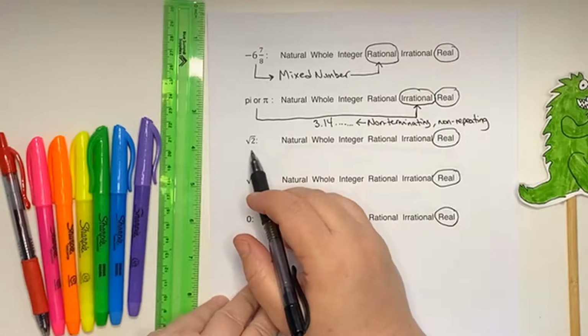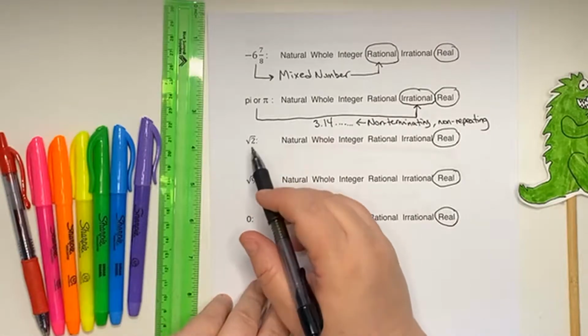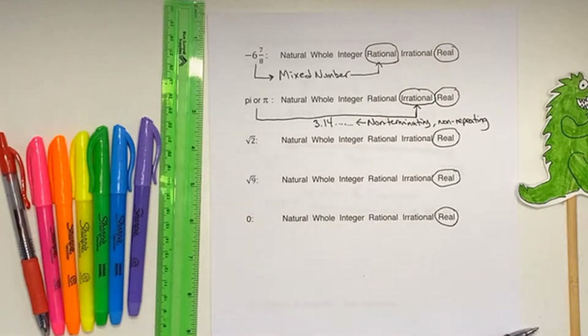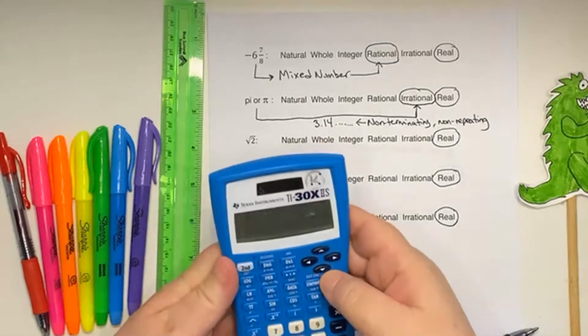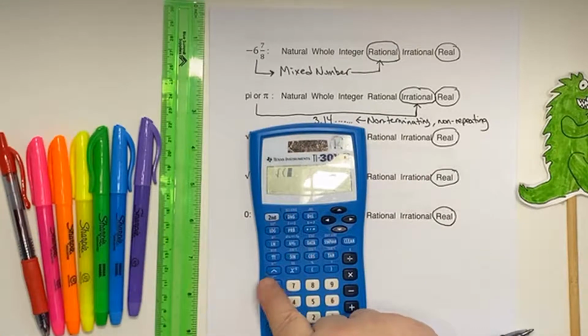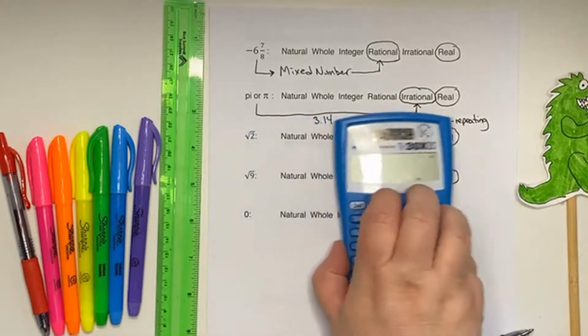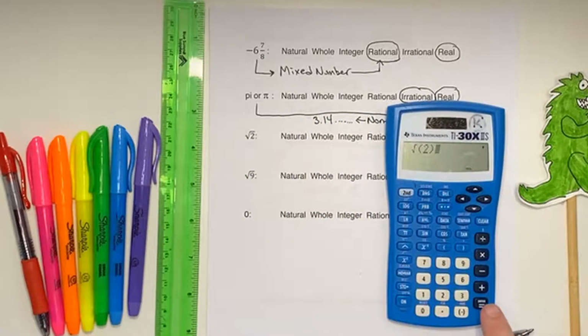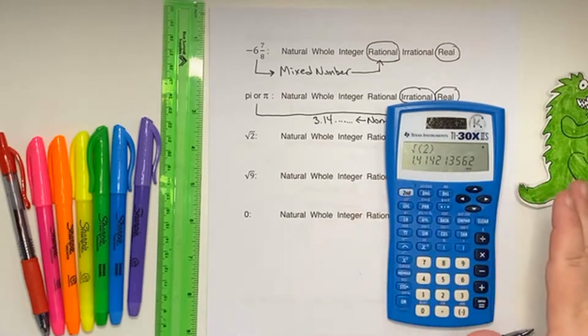Okay, radical 2, or square root of 2. Now for this one, it may be helpful to pull out a calculator and just take a look at what's going on. So let's see, where's my square root? Square root of 2. Close my parenthesis. Oh, sorry. Get out of the light, Carol Ann. There we go. And you see, it says 1.414213562. That's looking pretty hopeless. I don't see any repeating. It seems like it keeps going.